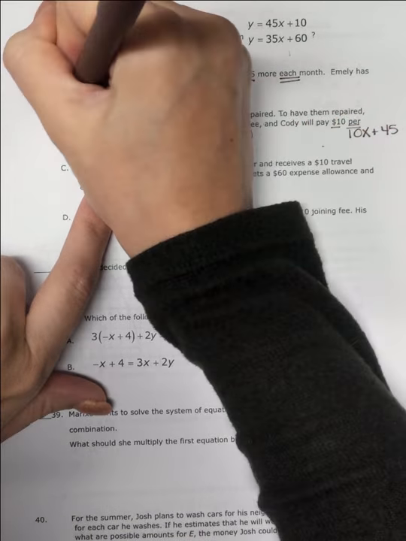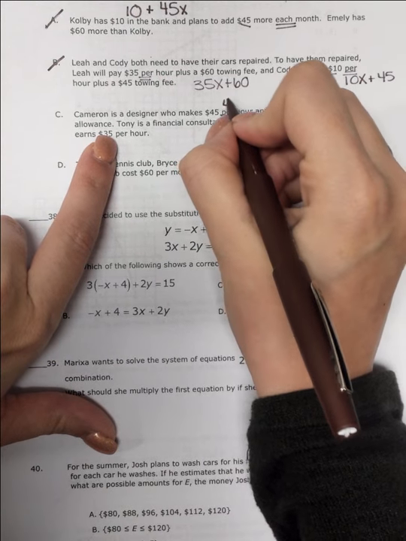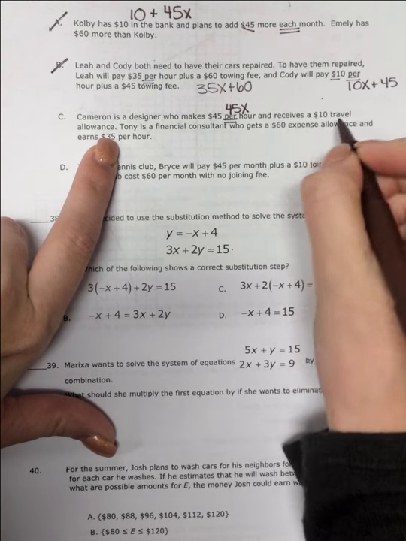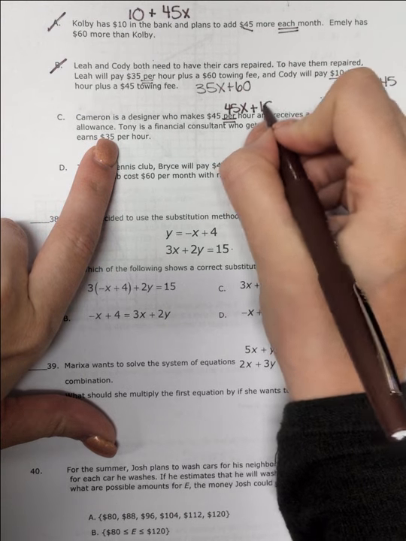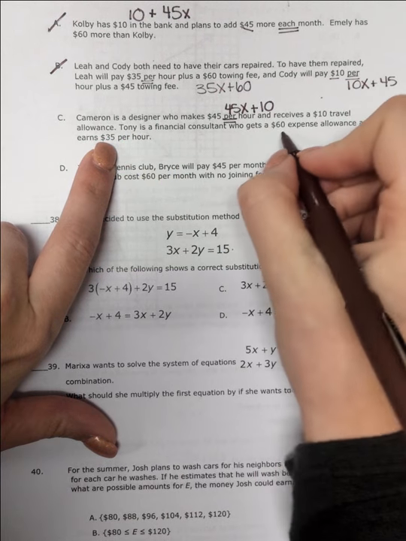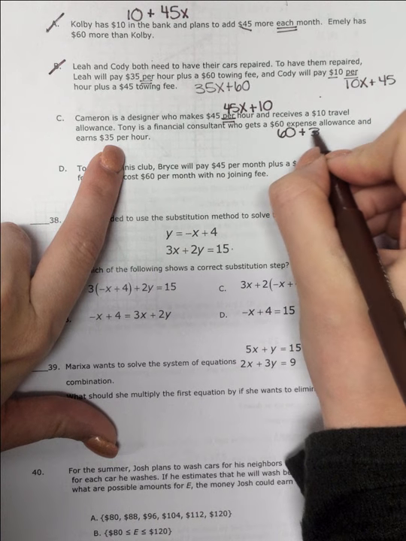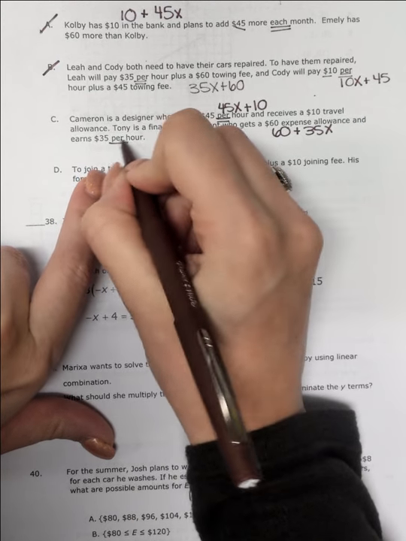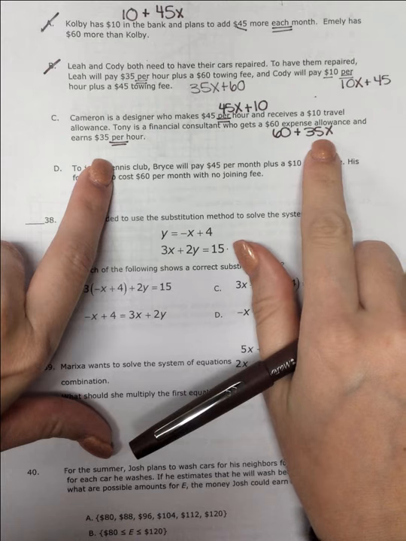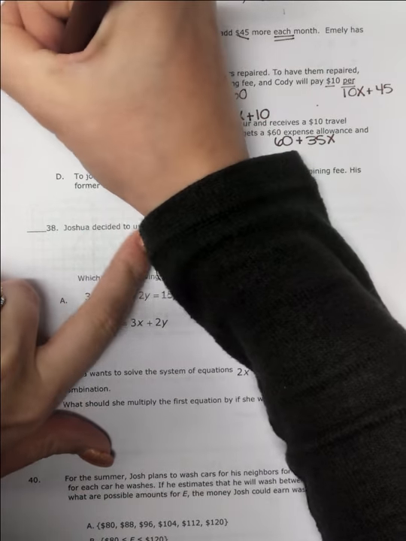45. Cameron is a designer who makes $45 per hour and receives a $10 travel allowance, so plus 10. Tony is a financial consultant who gets a $60 expense allowance and earns $35 per hour. The per is with the 35, the per is with the 45. That is what we want.